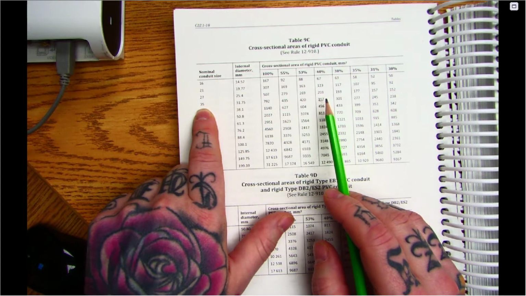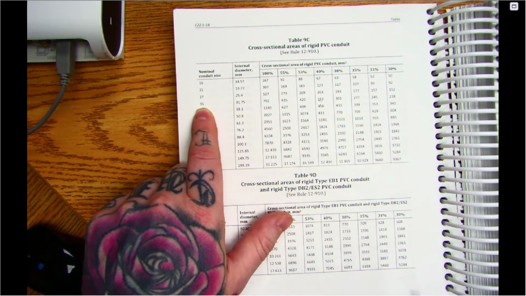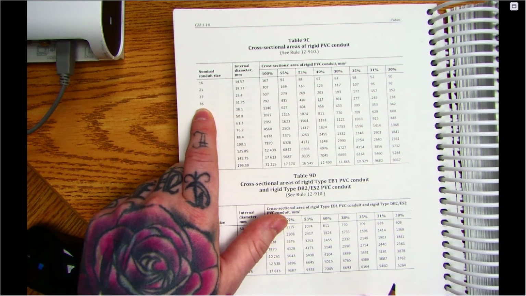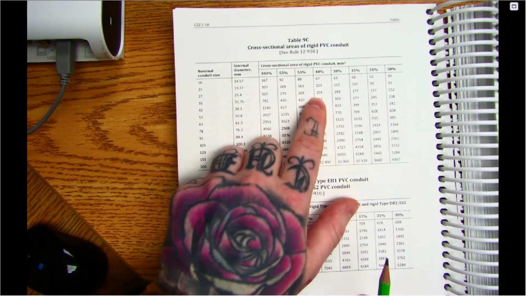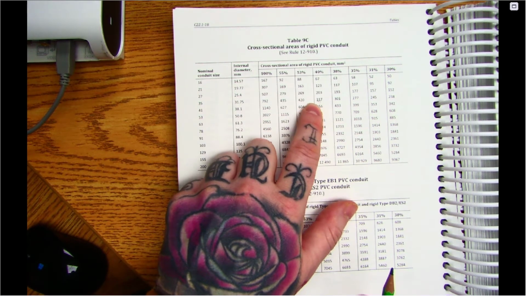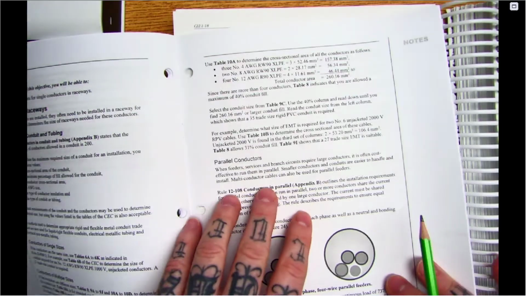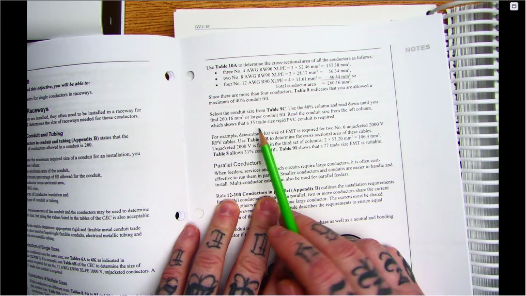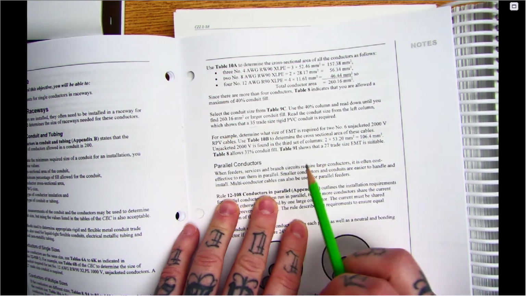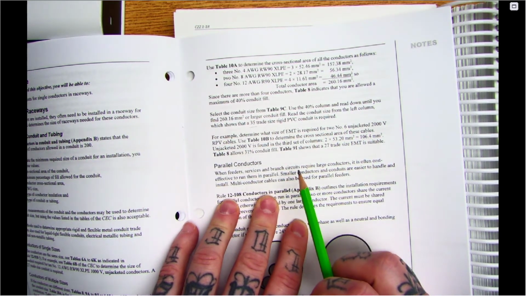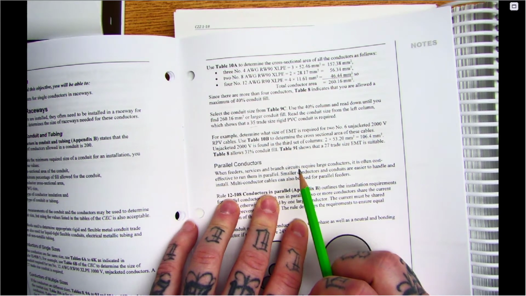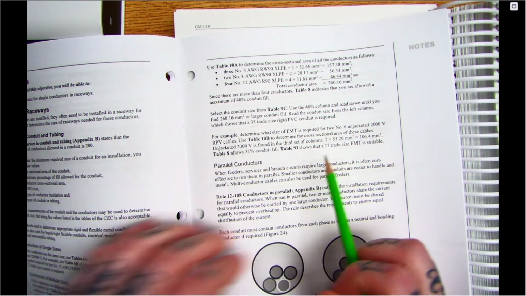Okay, so that's how I would find out what size of rigid PVC I would need. You do the calculations, find the area in millimeter squared, and then just come over and find the conduit size. So that's what they've done here, and they say that it's a 35 mil rigid PVC conduit.